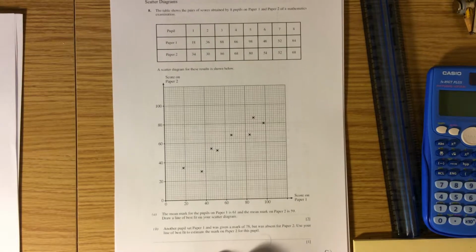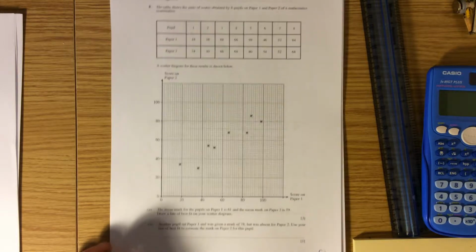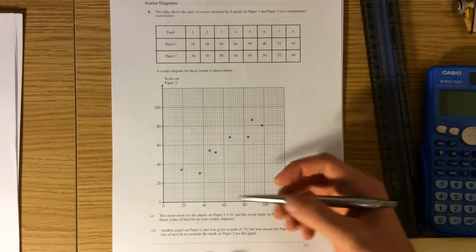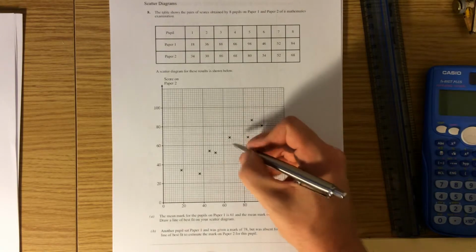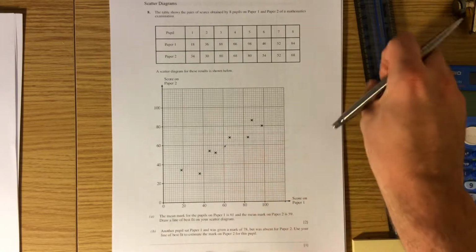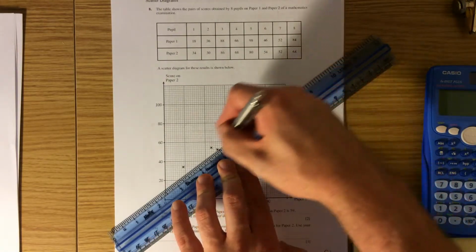Scatter diagram. The mean mark for pupils on paper 1 is 61, on paper 2 is 59. Draw a line of best fit. So we've got to mark that point first. The mean of 61 and 59 would be by here. And then my line of best fit has to go through that point.